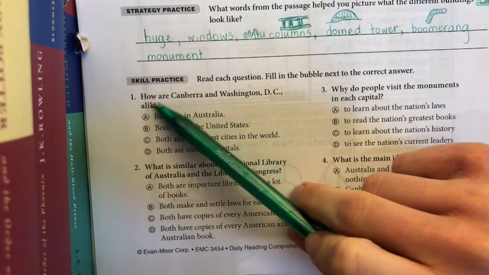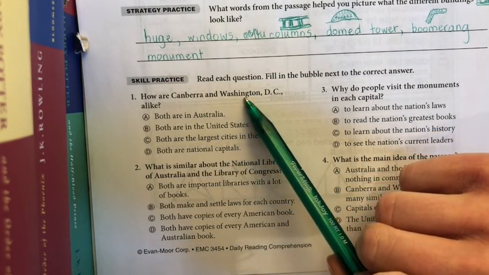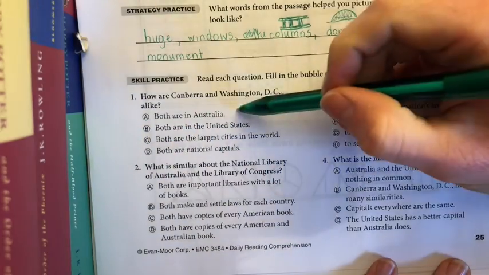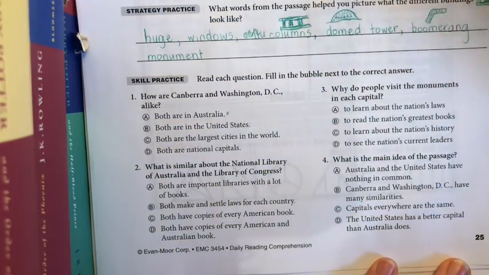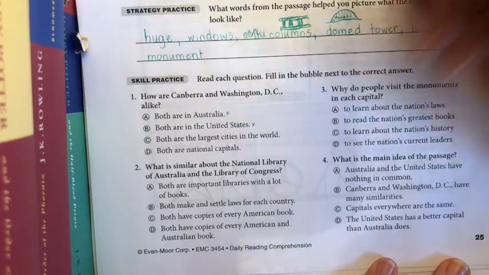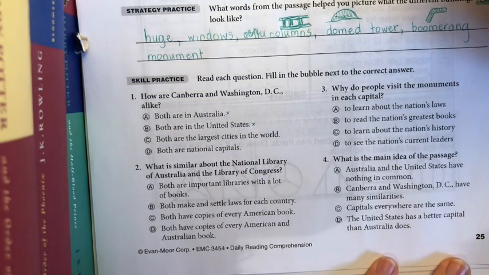So, how are Canberra and Washington, D.C. alike? So both are in Australia? No. Both are in the United States? No. One is in Australia and one's in the United States.